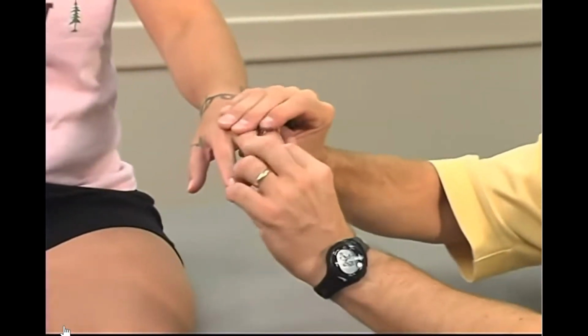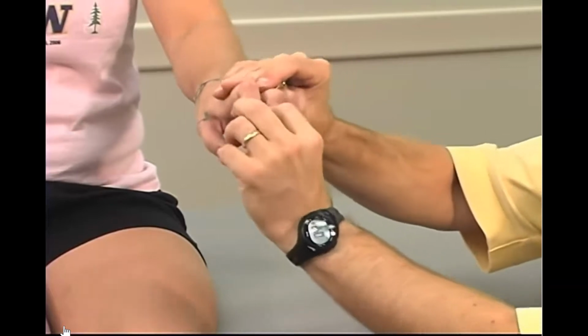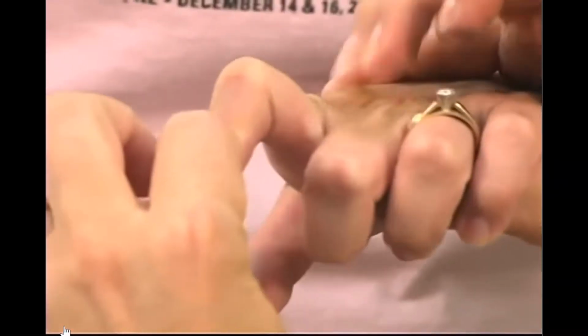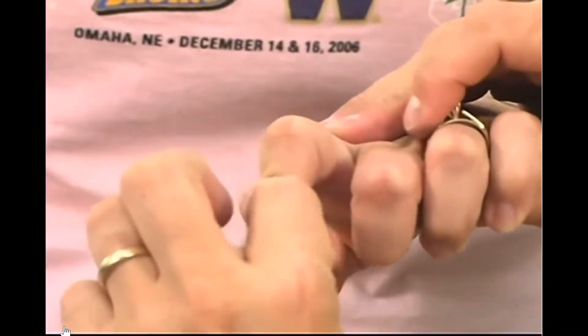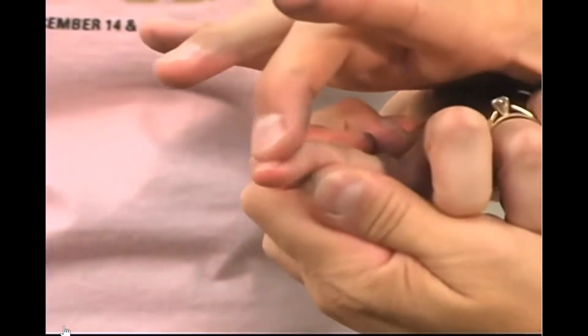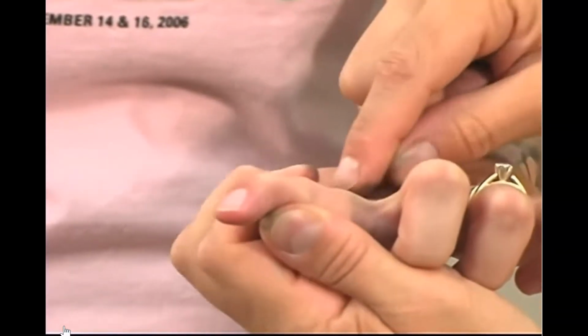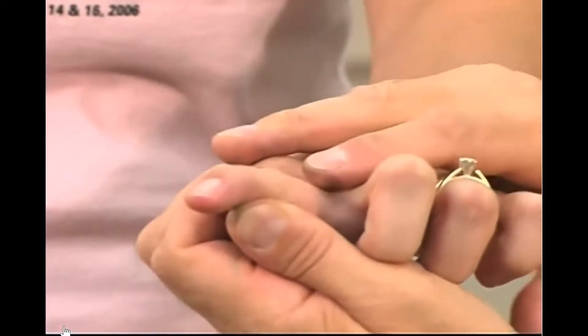If you move the finger into this position, that's a boutonniere deformity, where you've lost your central slip of the PIP joint and the finger will sit in that position. There's a mallet finger, where the tip of the finger is bent down and cannot extend. That's because you've lost the tendon that comes down and attaches and extends the DIP joint.